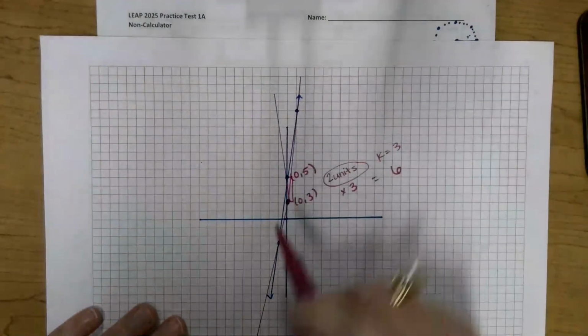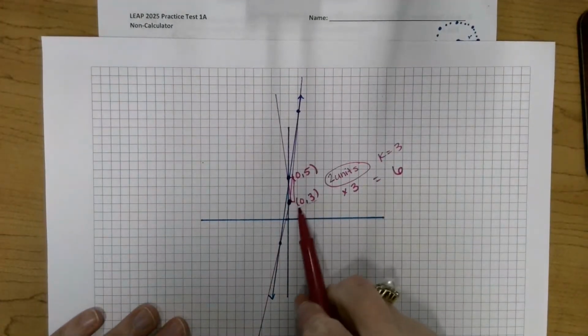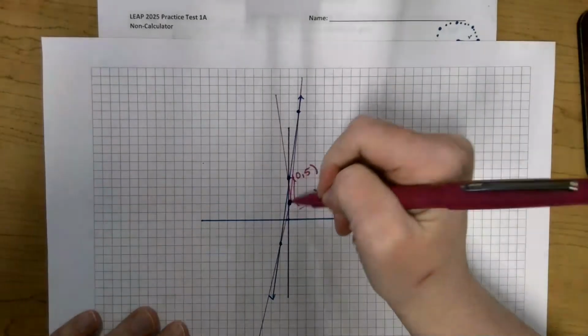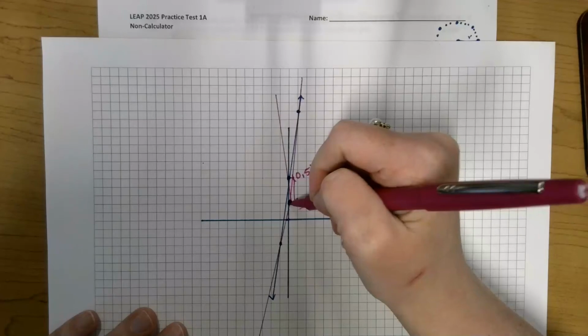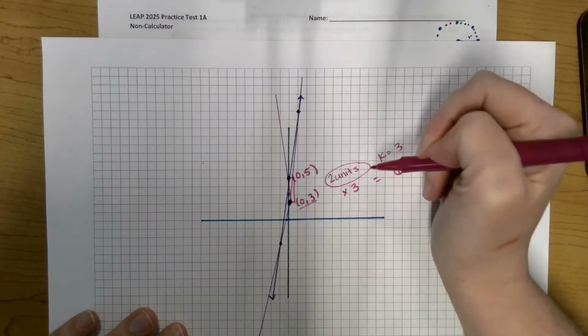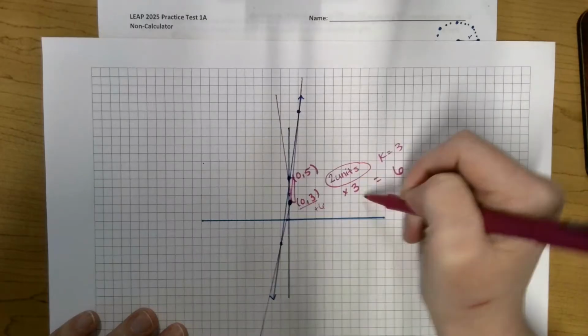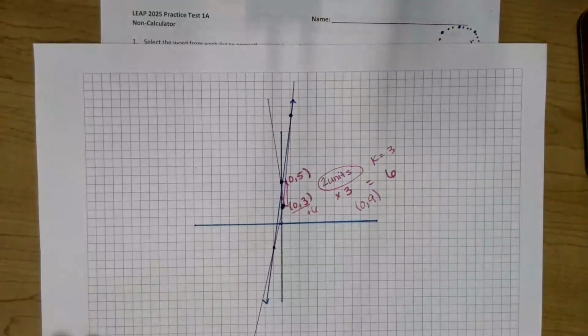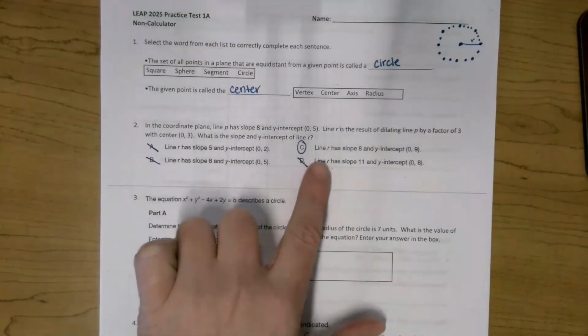So my new coordinate is going to be 6 units away from the center of dilation as opposed to 2 units away. I'm off a little, but anyway, from 0, 3, 6 units away would be 0, 9, which is C.